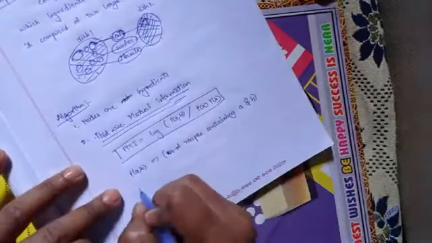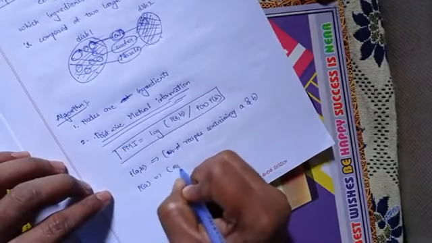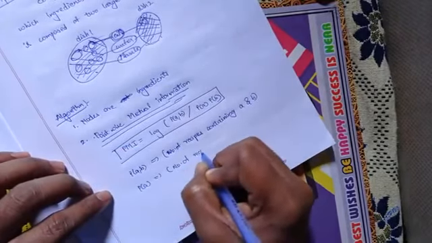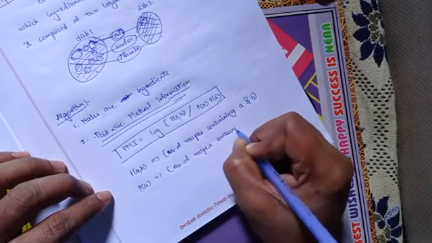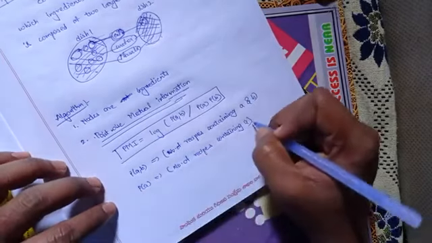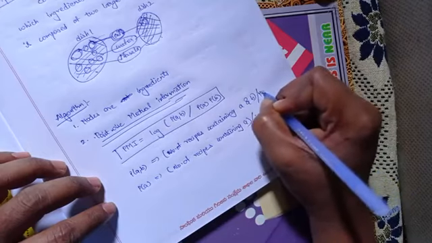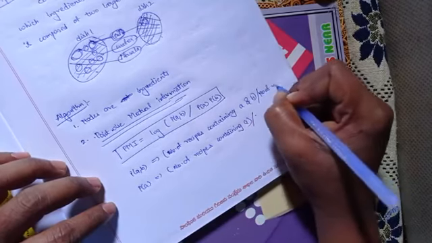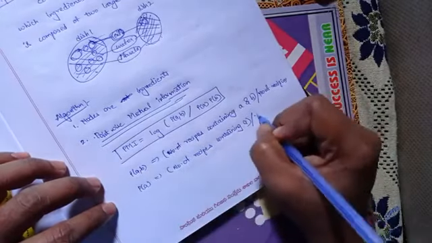So coming to probability of A, it is nothing but the number of recipes containing A by number of recipes. Here also make a note, number of recipes. So we are trying to find the probability, right?